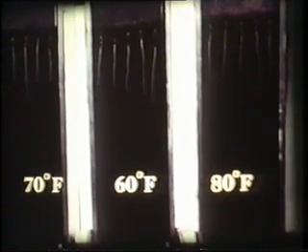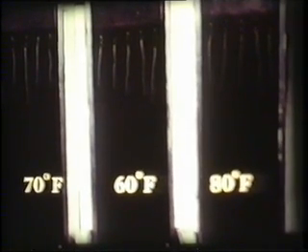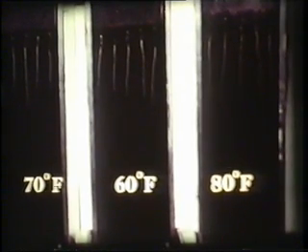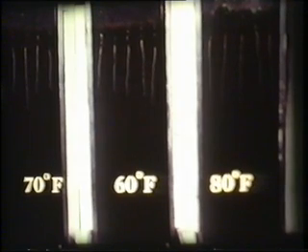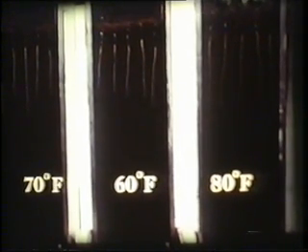Root growth immediately slowed to 1/12 inch per day at 60 degrees and to 1 inch per day at 70 degrees. At 80 degrees, root growth continued at 2 1/2 inches per day. The cold temperatures also slowed the rate of emergence. Notice that the seedlings have now emerged at 80 degrees Fahrenheit and now at 70 degrees.